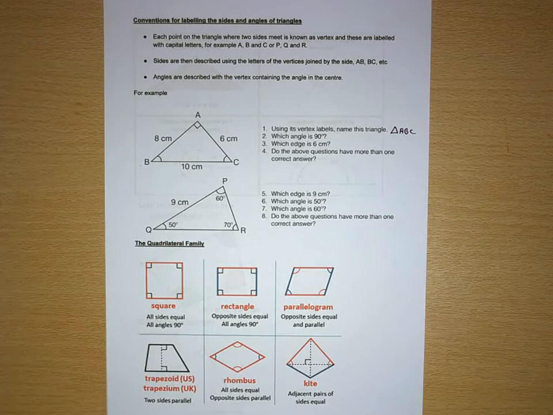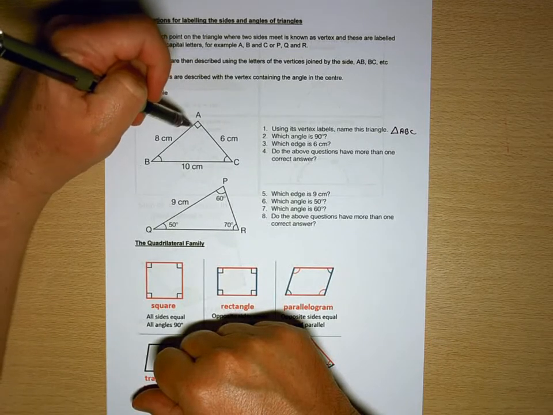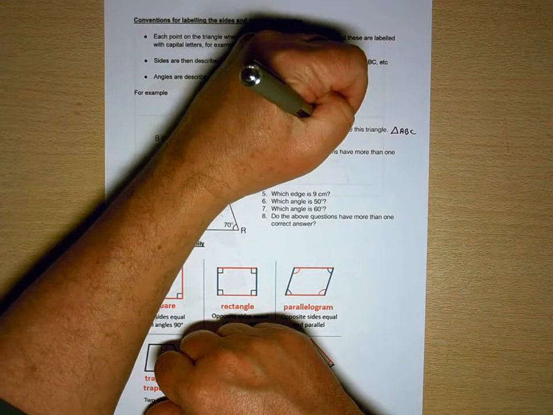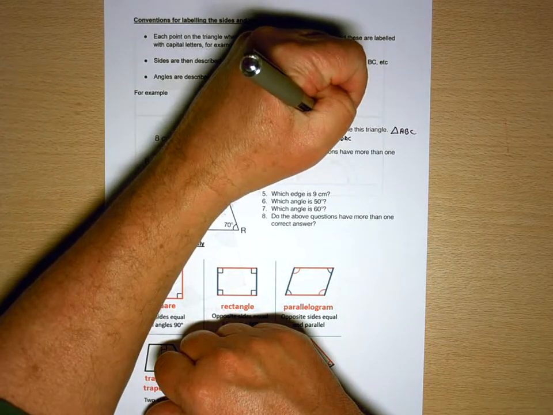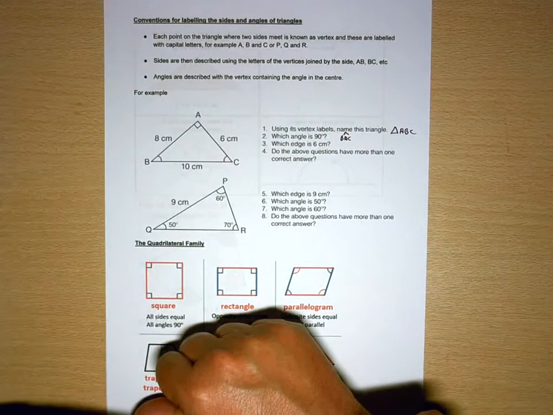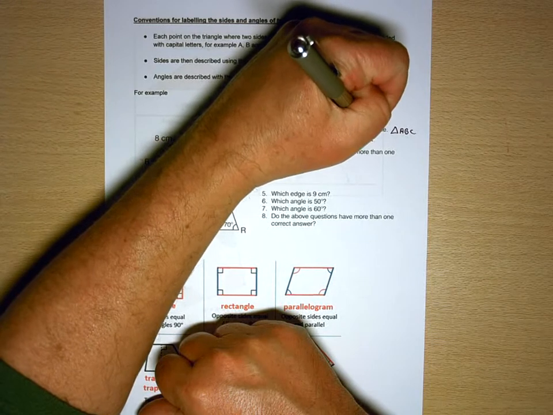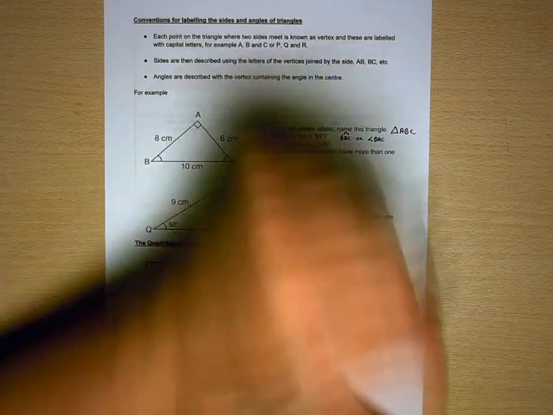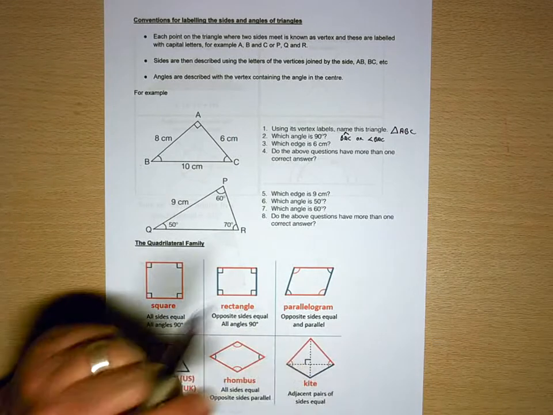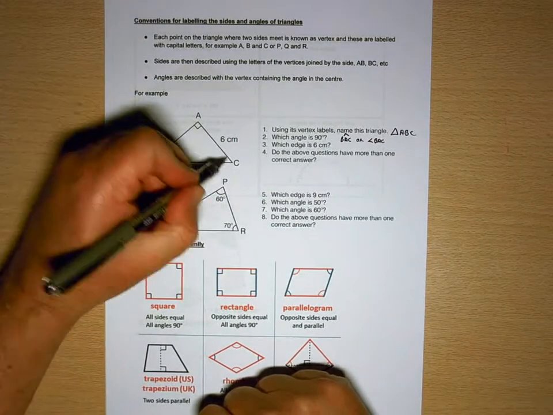Which angle is 90 degrees? So this angle is 90 degrees, so we would describe that as BAC, and we would write it with a little hat, a little roof above like that, or sometimes you see it with the angle symbol in front like that, but more often than not in the UK we write it like that. Which edge is 6 centimeters? Edge AC.